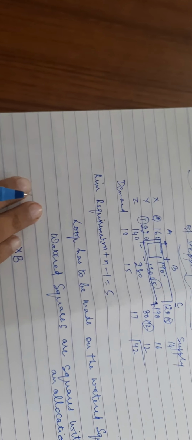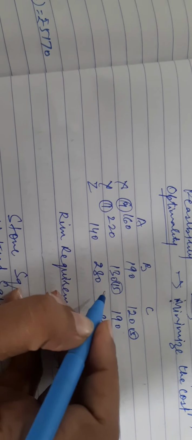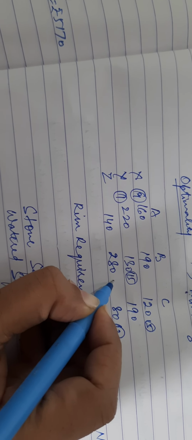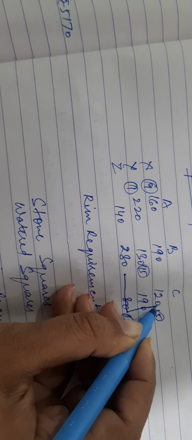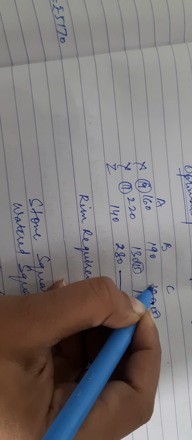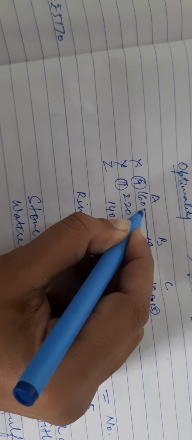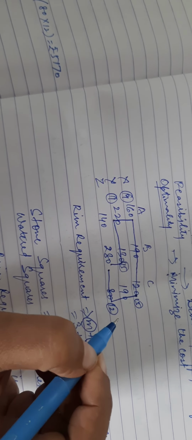Okay, so to make a loop for 280, I'll write this down again and make the loop here for greater clarity. So I go here. I have to move only at the stone squares, so I'll move here. Then I cannot turn here because it is not a stone square. I can turn here, this is a stone square, this is a stone square, this is a stone square, and I come back to 280. So this is the loop for 280.